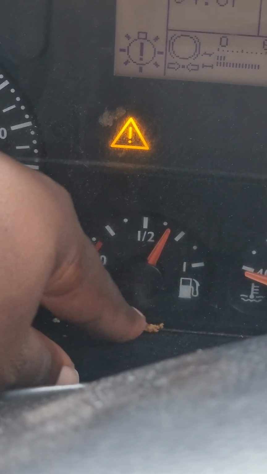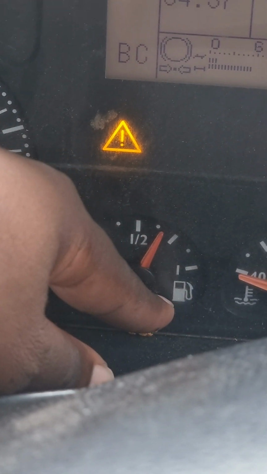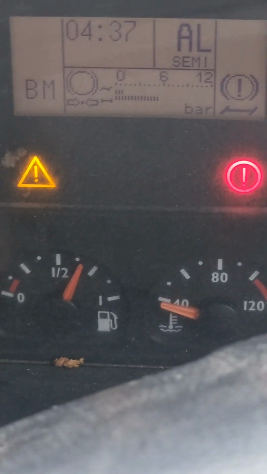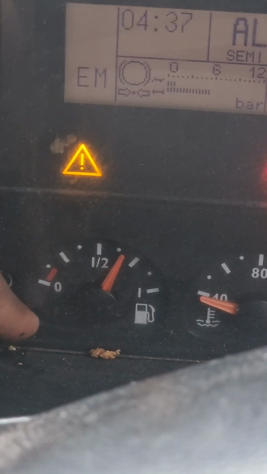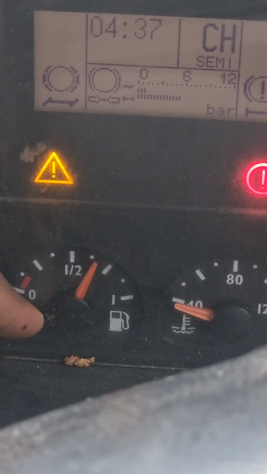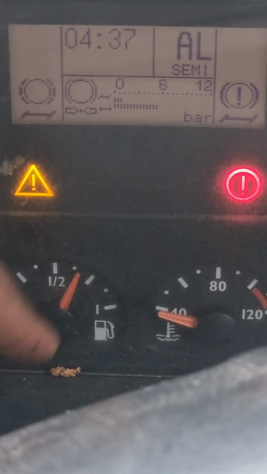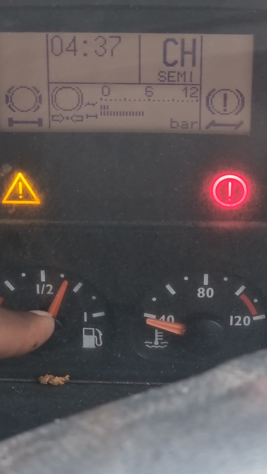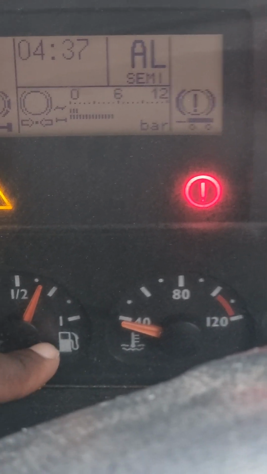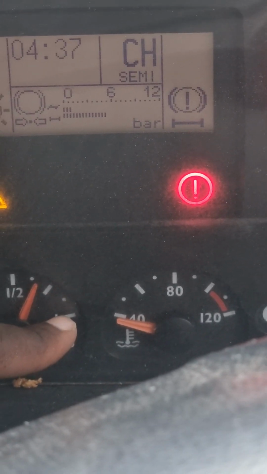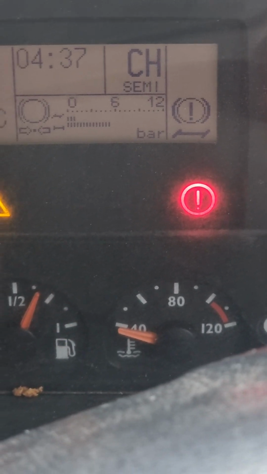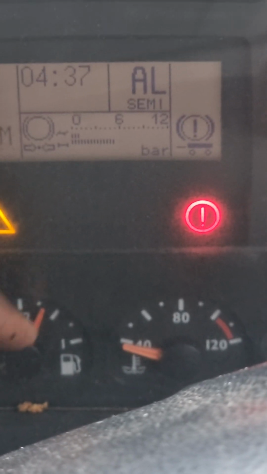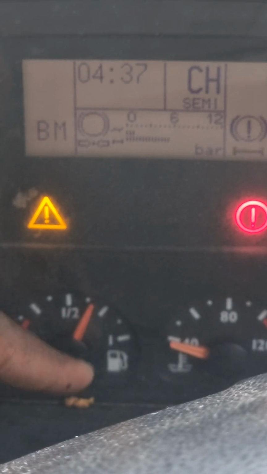fuel dispenser. It's a symbol of a fuel dispenser which is found at the filling station. So this gauge is for fuel. Once you fill up the tank, the main tank, this gauge will move up to full here, which is showing 1. Once the main tank becomes full, that's how it is.